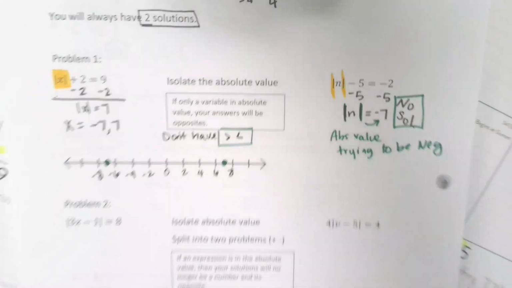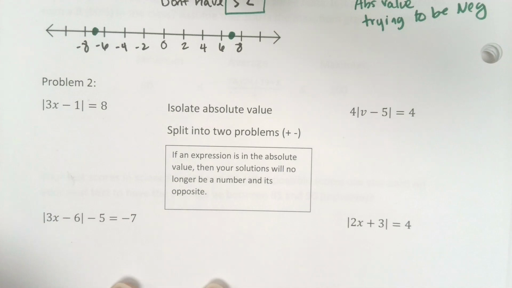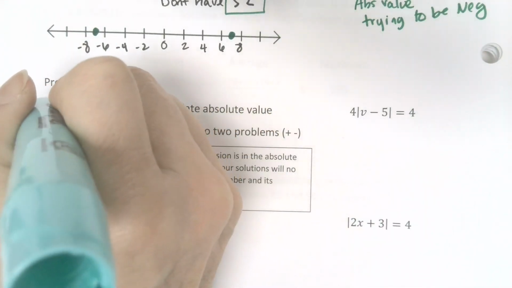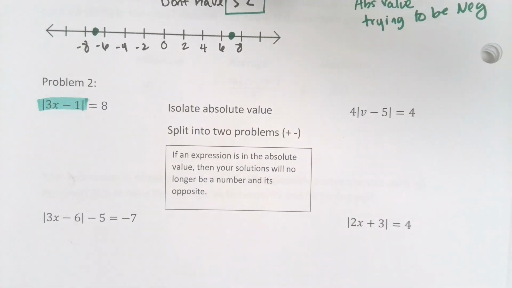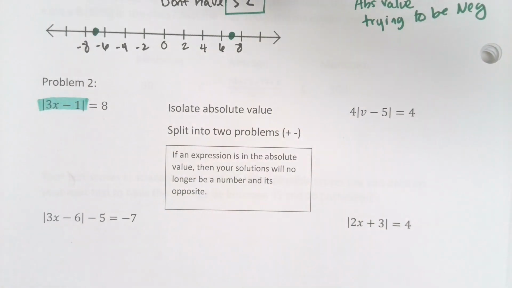All right, let's take a look at the next type of problem you're going to see. These ones are a little more complex in some ways, and that's because when you're trying to isolate this absolute value, there's stuff in it. There's an expression, we call that. So if there were any numbers outside of it, I would add or subtract or divide or whatever to get rid of those outside numbers first. Here's the next step.